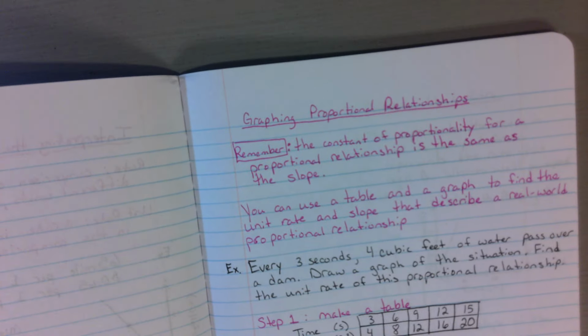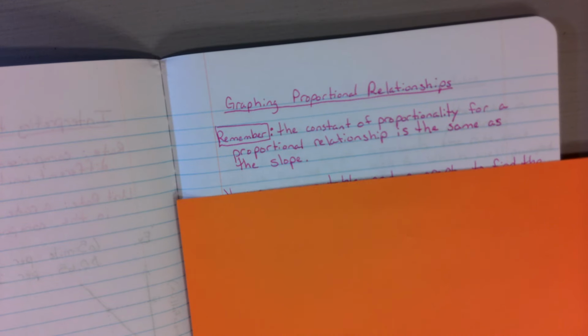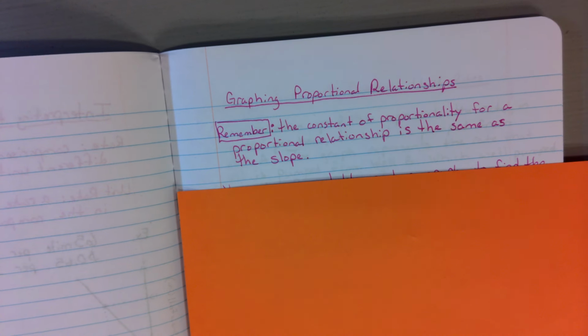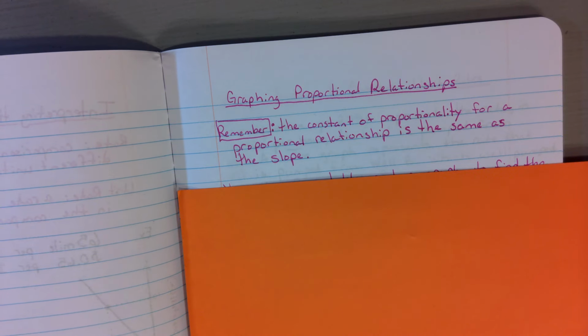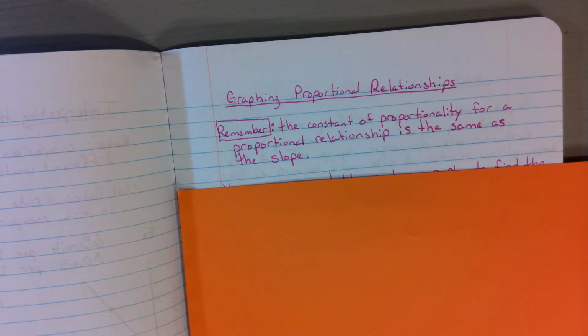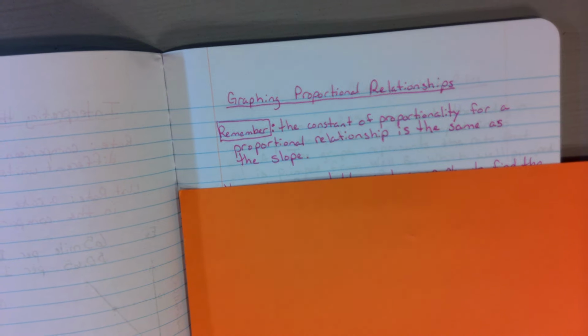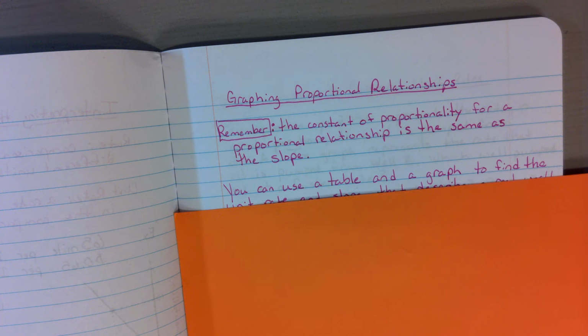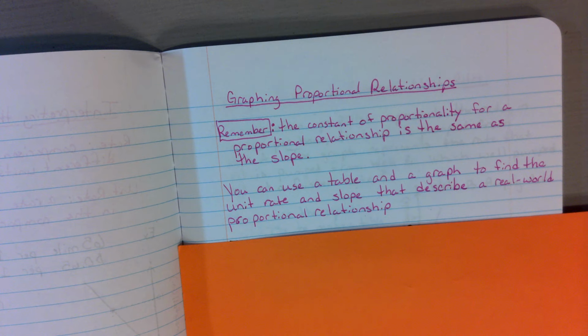Next, we have graphing proportional relationships. The note here: remember the constant of proportionality for a proportional relationship is the same as the slope. So if it's going through the origin, your constant of proportionality is going to be the same as your slope. You can use a table and a graph to find the unit rate and slope that describe a real-world proportional relationship.